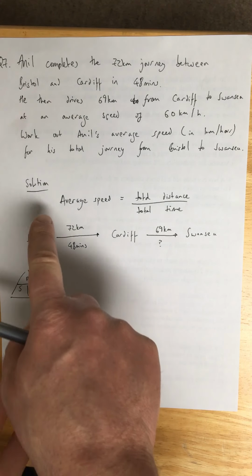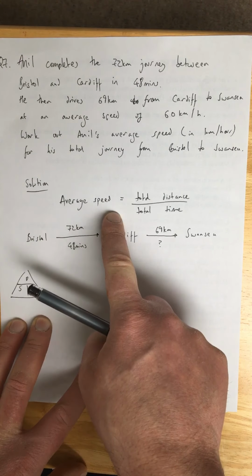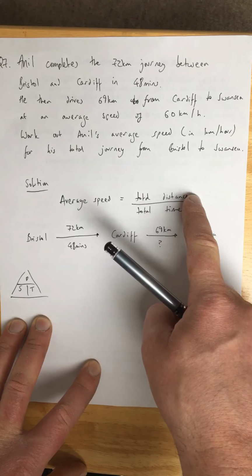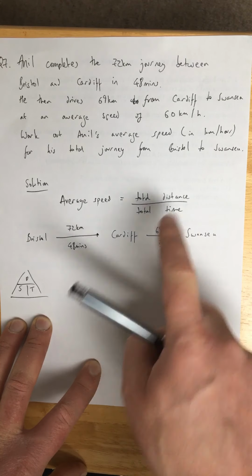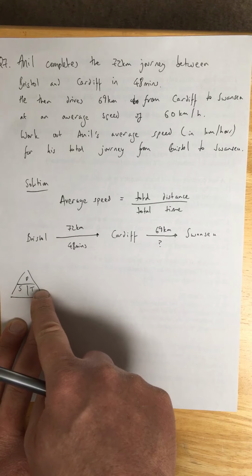Okay, so I've started off the solution here. So in the end, we want to work out an average speed. Now to do that, we're going to need to find the total distance he travels divided by the total time. And that will give us speed. Remember, speed equals distance divided by time.